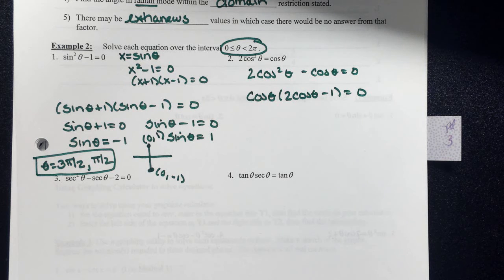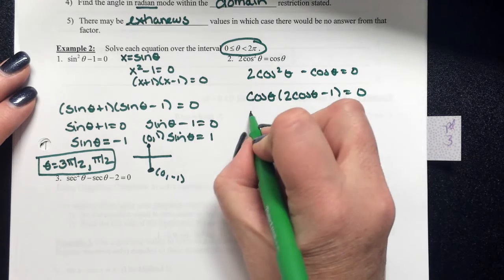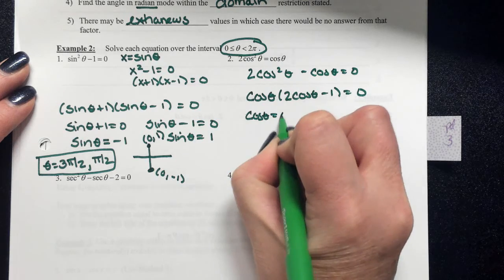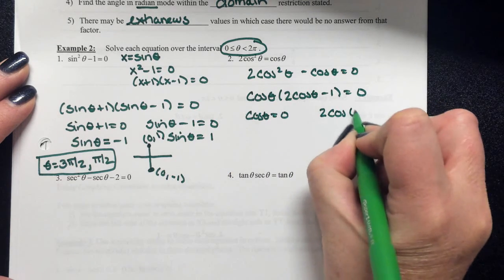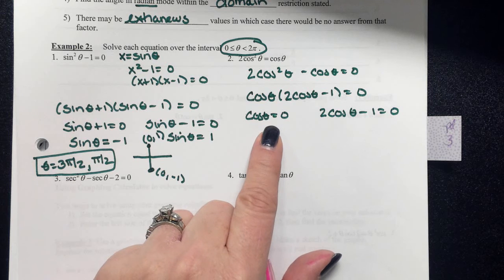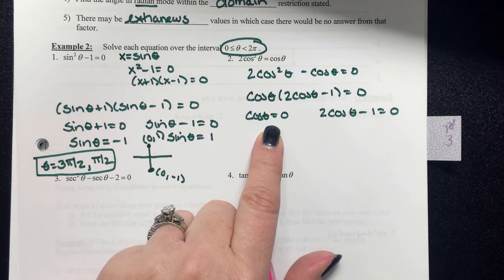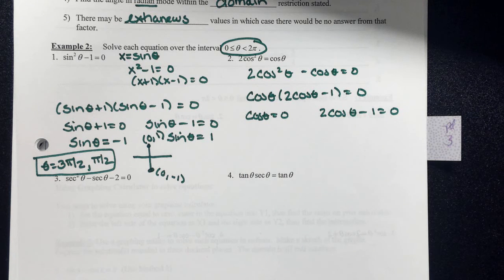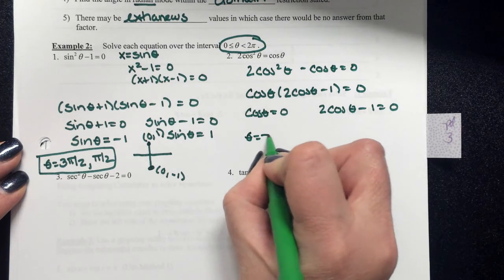So remember, after you factor, what do you then do? You're going to set each factor equal to what? 0. So I need to take cosine theta, set it equal to 0. 2 cosine theta minus 1 equals 0. So let's talk about where cosine's equal to 0. Cosine's the x-coordinate. So I'm looking to see where the x-coordinate's equal to 0. So I know I'm not in a quadrant. I know I'm on a quadrantal. Pi over 2 and 3 pi over 2.